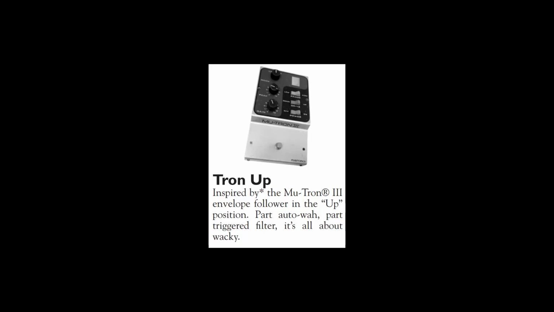The Tron Up. The folks at Line 6 say the Tron Up is inspired by the Tron 3 envelope follower in the up position. Part Ottawa, part triggered filter, it's all about wacky. And I would tend to agree, I really love this tone, and you get some sounds out of this that are very similar to a pedal I had years ago called the Robo Talk 2 by Exotic Effects, I believe it was. Very cool stuff.